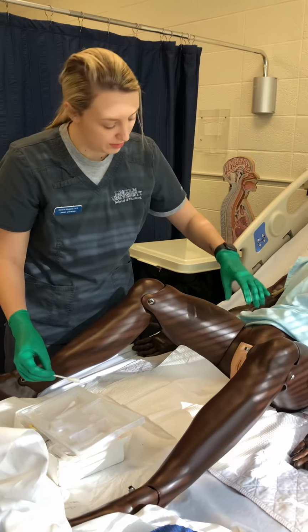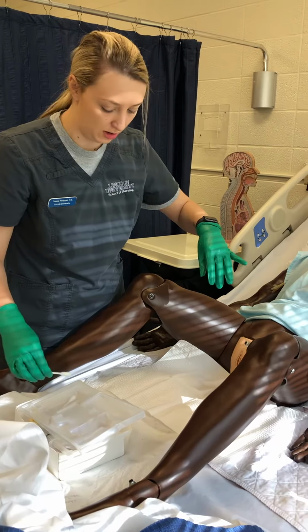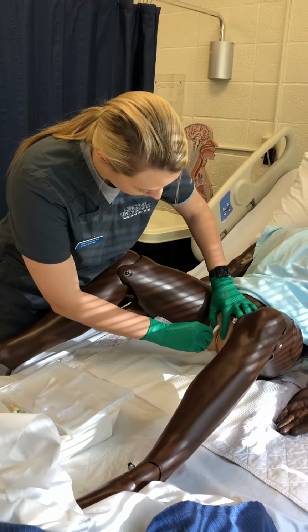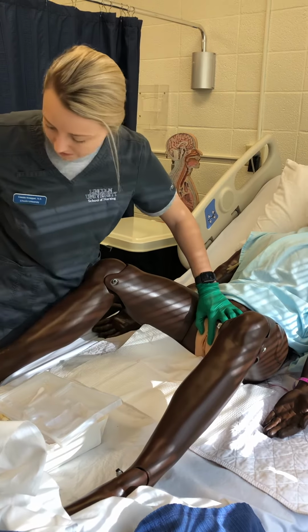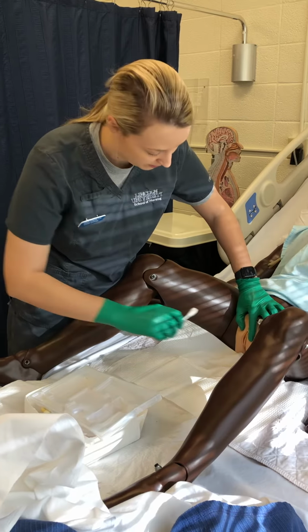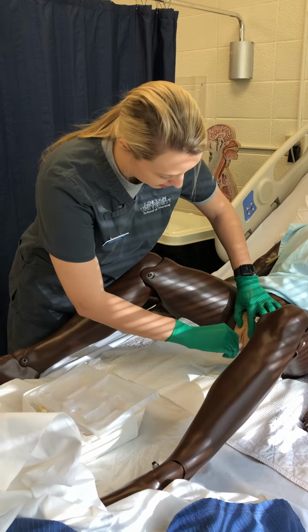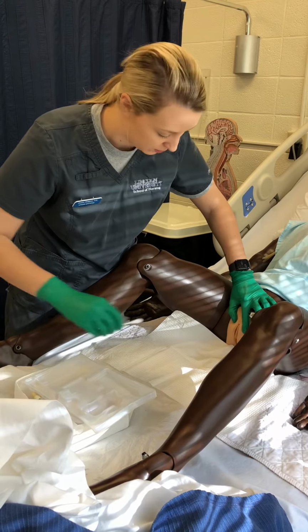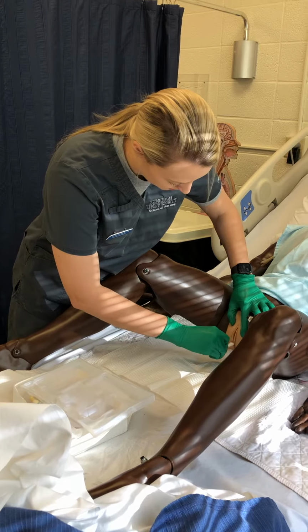So then I'm going to go ahead and touch you, and then I'm going to clean off your area again with 3 swabs. So go down one side just like last time. Down the other side. And then last one down the middle.